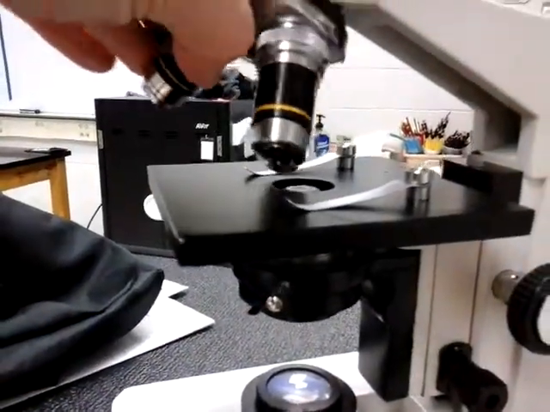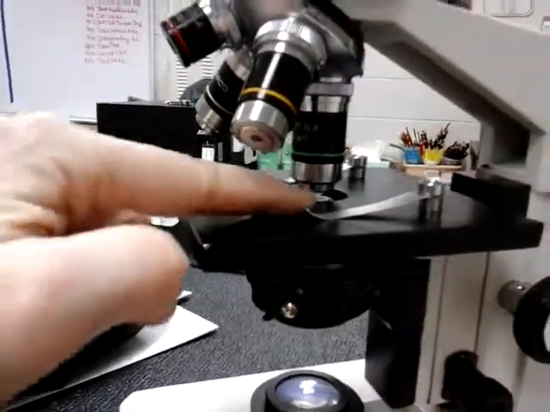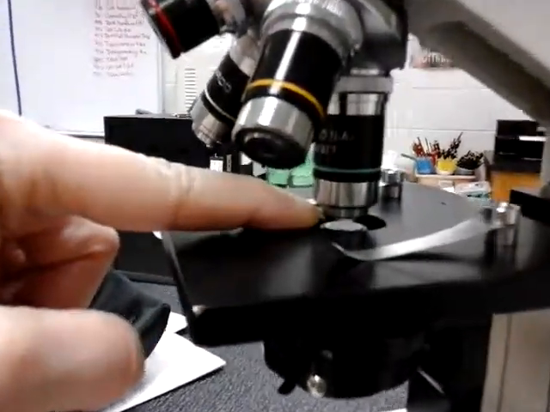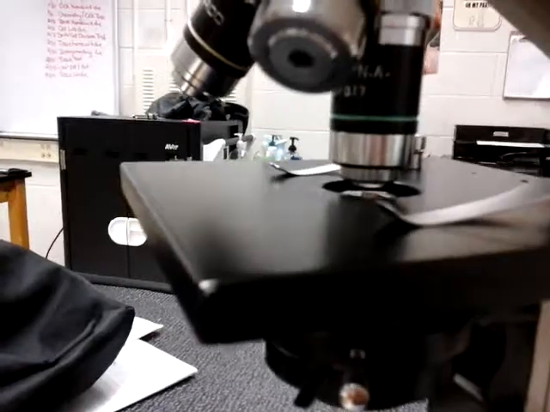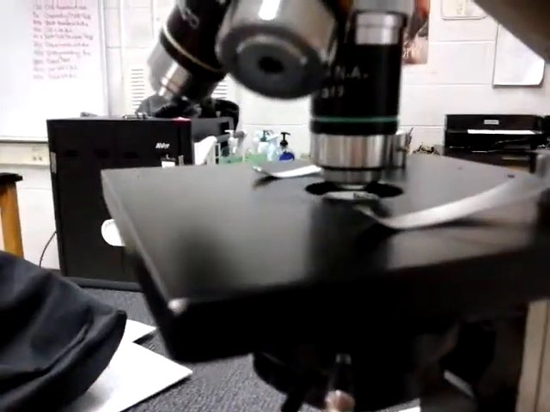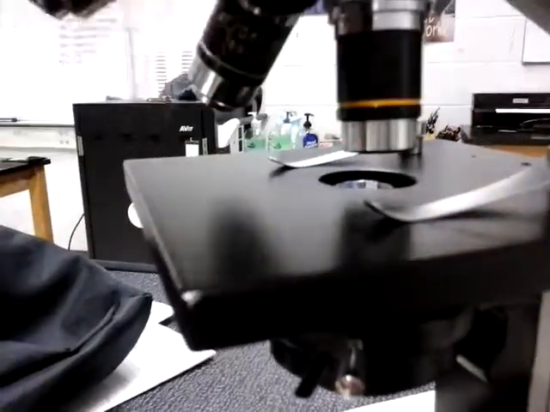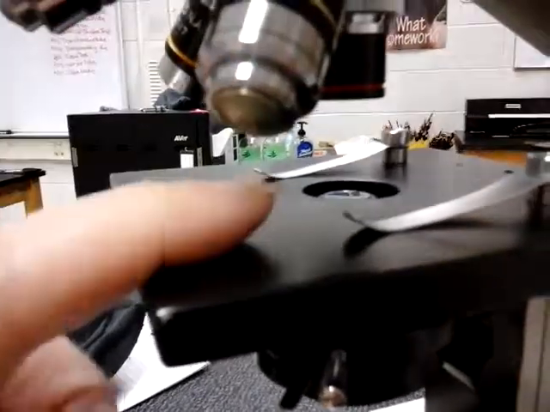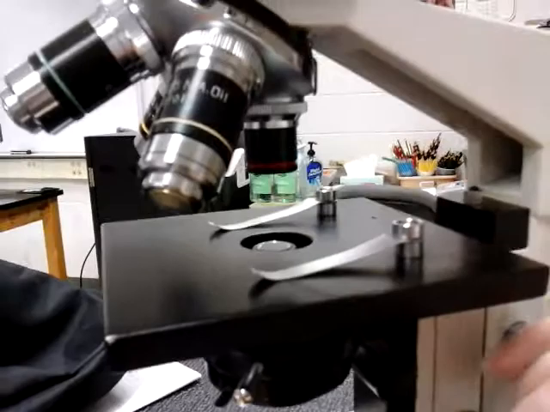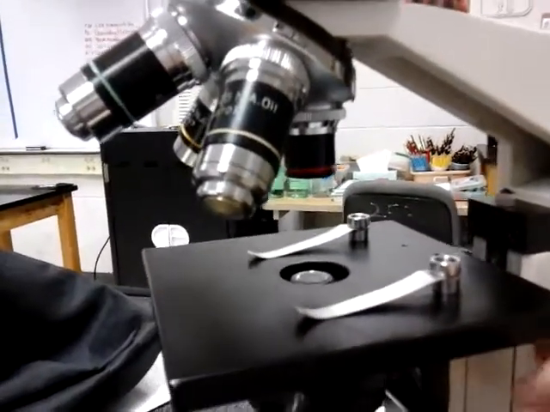Because notice when you're on high power, whoop, there is no space. I can't even get my fingernail underneath there. So you don't want to change the stage when you're on a higher power. So you only use the big knob when you're on low power. And like I said, the big knob moves the stage up and down.